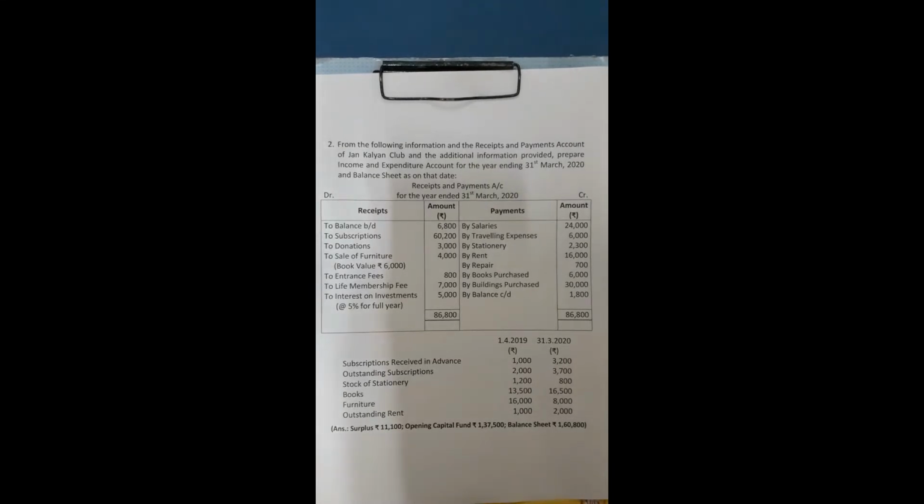Then to entrance fee 800 rupees. This is our income, revenue receipt. To life membership fee, it is our capital receipt, so it will go to the liability side of the balance sheet. To interest on investments received 5,000 rupees and it is received at 5% for full year. It means amount of investment is not given in the question and we have to calculate by using this information. 5,000 rupees interest, it is equal to what? It is equal to 5% of investments amount.